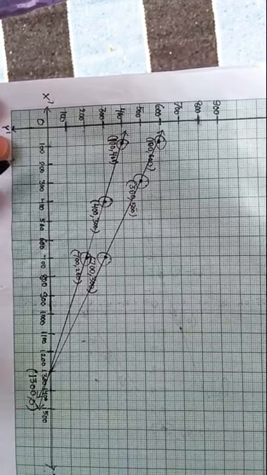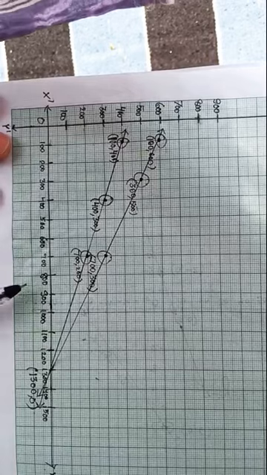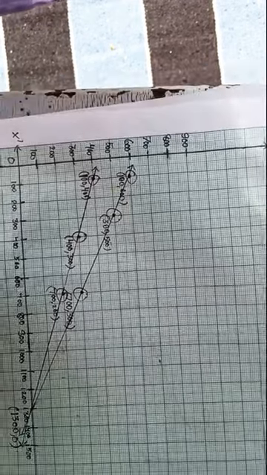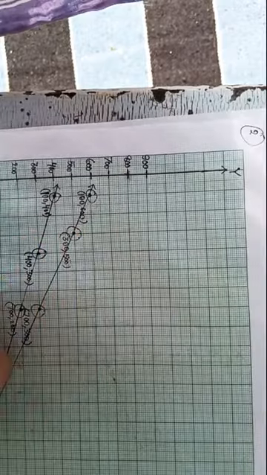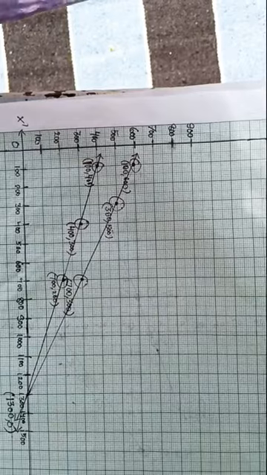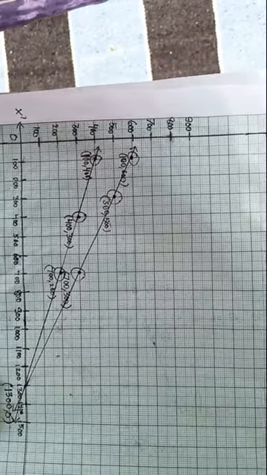On the x-axis I have taken some values 0, 100, 200, 300, 400, 500, 600, and up to 1500. And on the y-axis I have taken 100, 200 up to 900 as per the coordinates. When you see the coordinates, you will understand how to take the values.